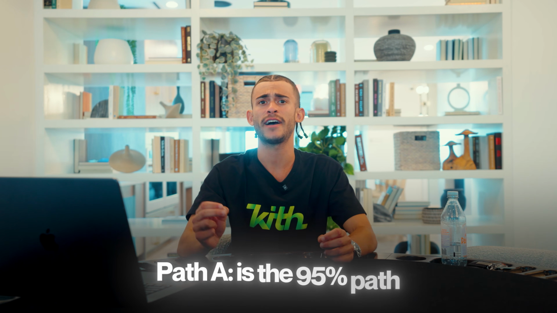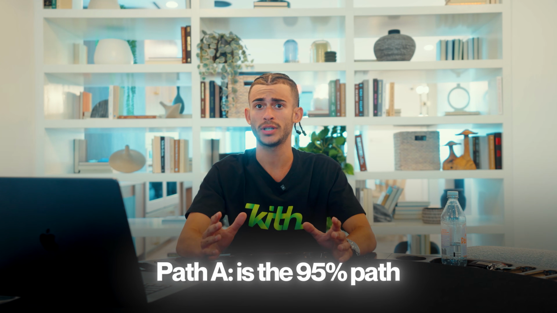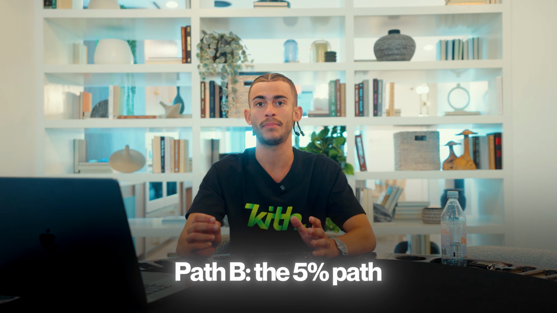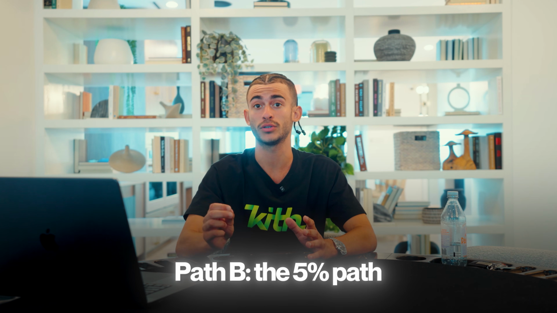So you have two paths. Path A is the 95% path. You can keep trying to do it all yourself. You can spend the next 3 to 5 years learning, blowing accounts, dealing with emotional stress, and hoping you eventually figure it out. Or you can choose path B, the 5% path, the path of the hedge funds and professional traders. You can get access to a suite of institutional grade algorithms that are based on decades of proven data. You can have them deployed in your account and running for you literally by this time tomorrow.